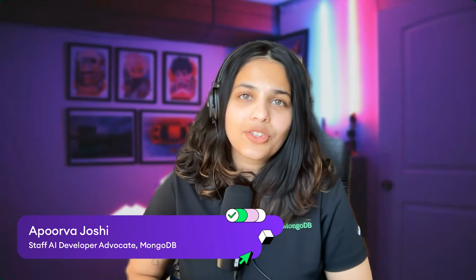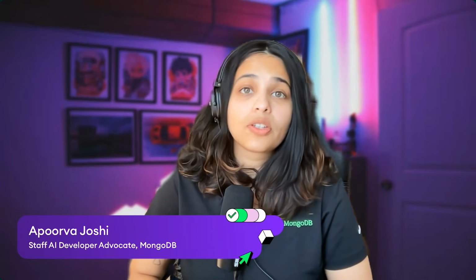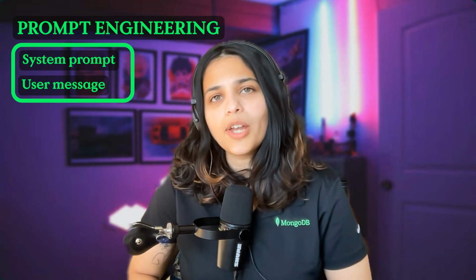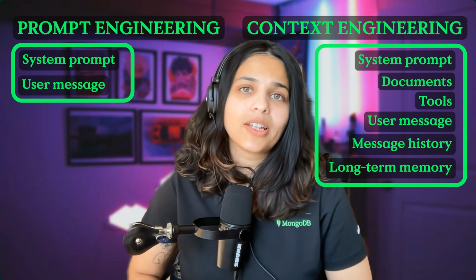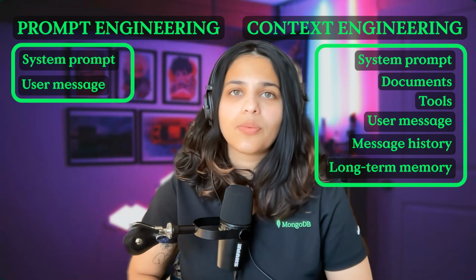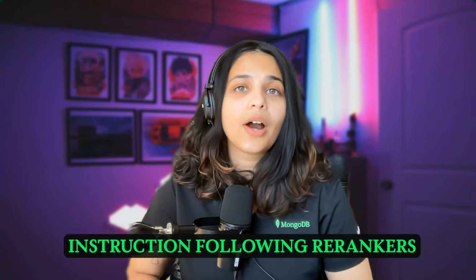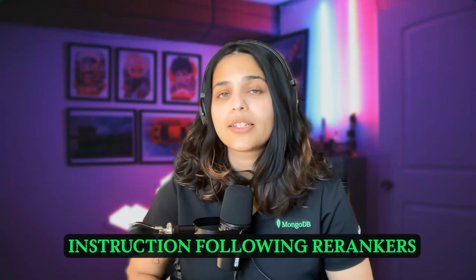As AI applications have gone from simple chatbots to long-running AI agents, prompt engineering has evolved into context engineering, the art of optimizing what goes into the LLM's context window. Today, we are talking about instruction-following rerankers and how you can use them as a context engineering tool.